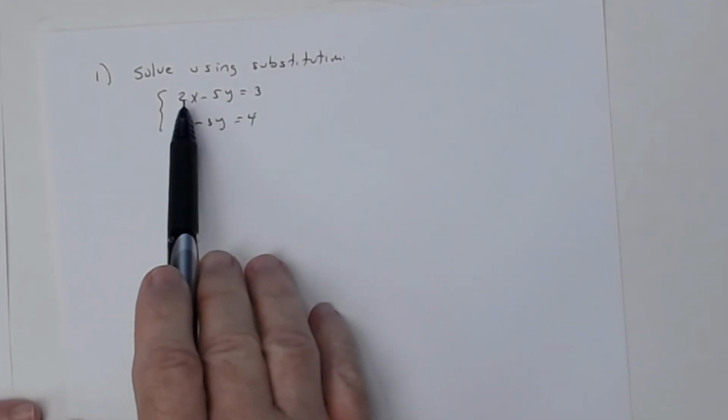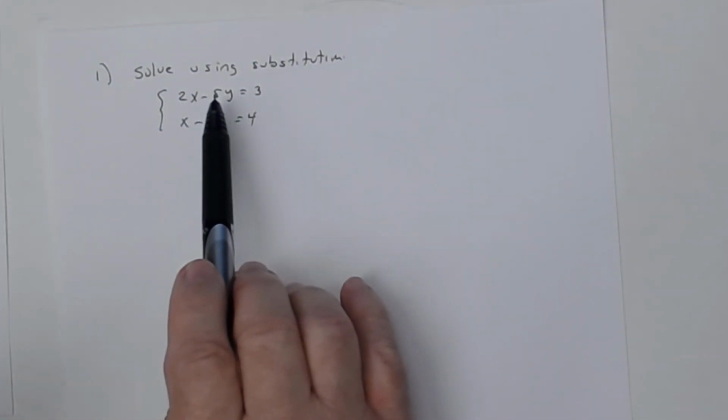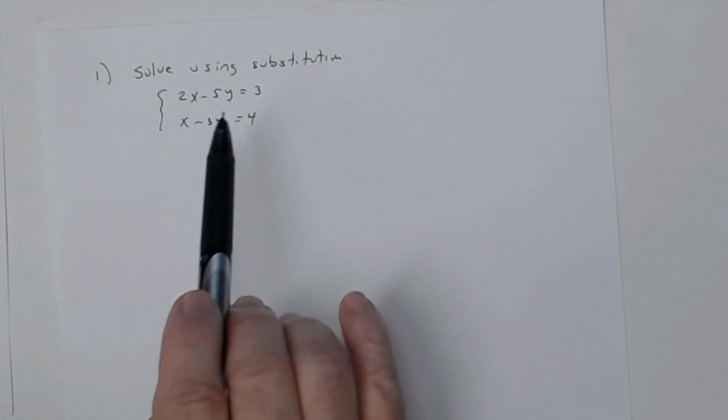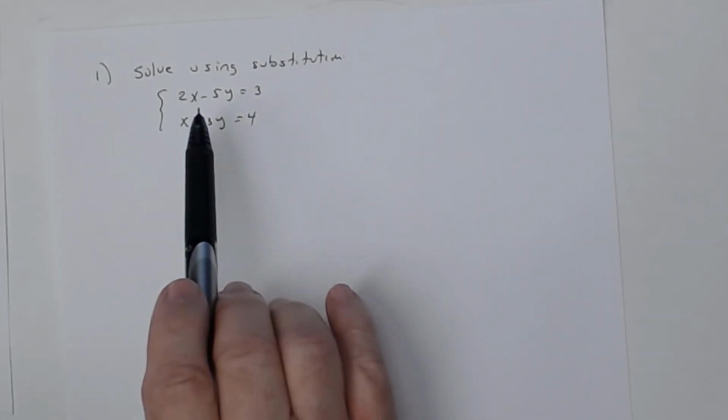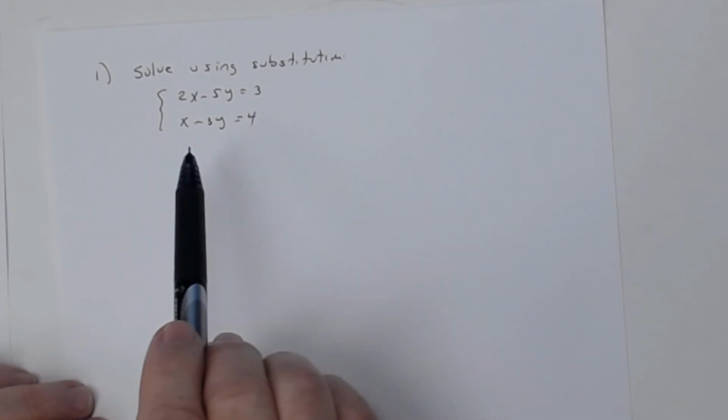Now, when using substitution, not all systems will be this easy in terms of substitution, by the way. But I made this a very simple one so you'll get the idea of using substitution.